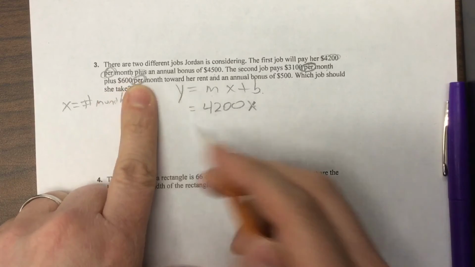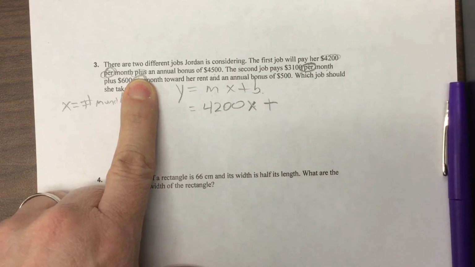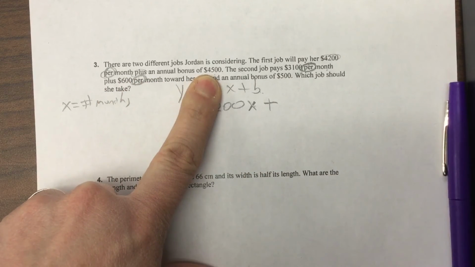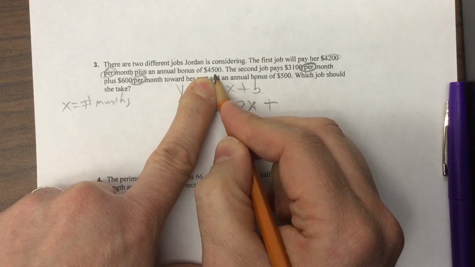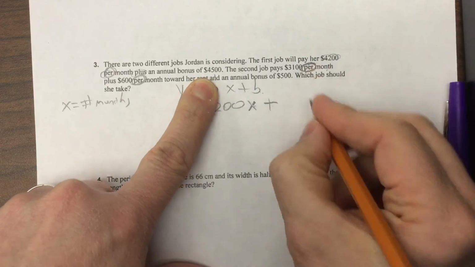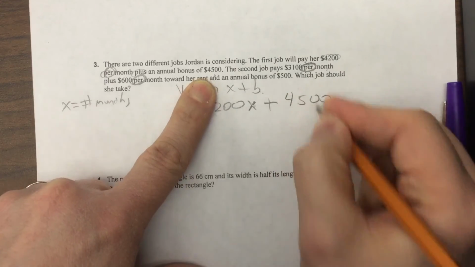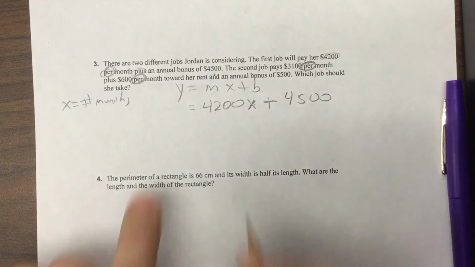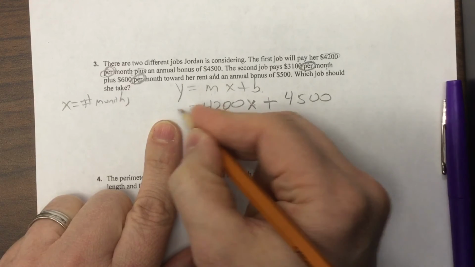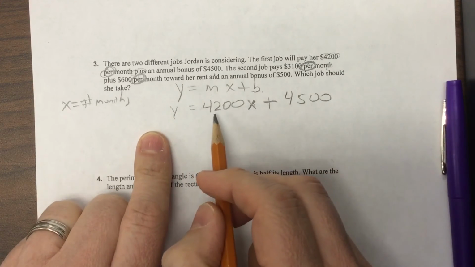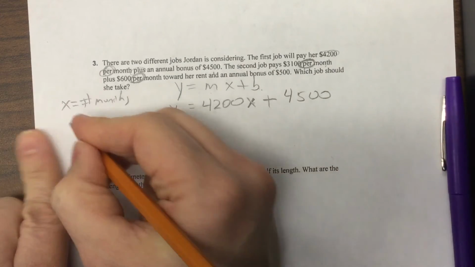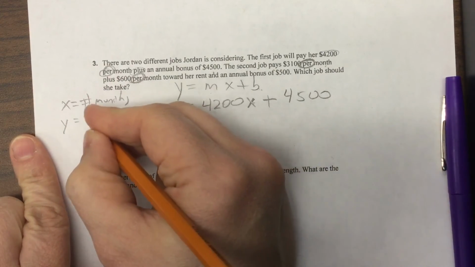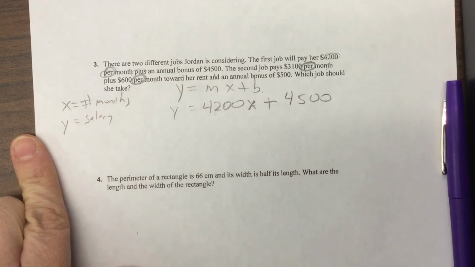Plus, well, we know what plus means in math. It means plus. An annual bonus of $4,500. That's only happening one time each year. So that is my B number. Okay, now what is Y? There's only two things in this problem. There's months involved and there's money involved. So Y is going to be the total salary.